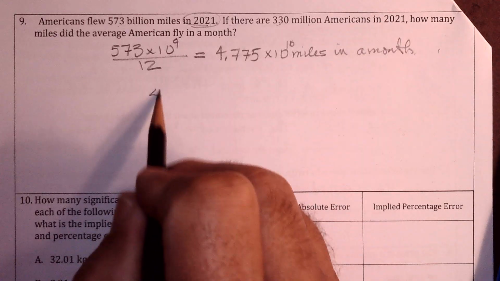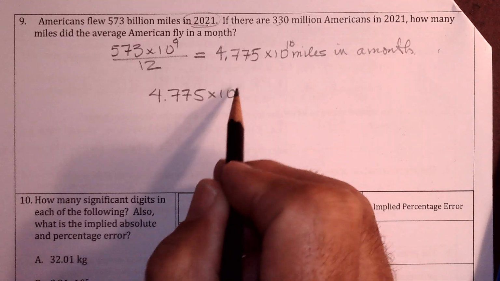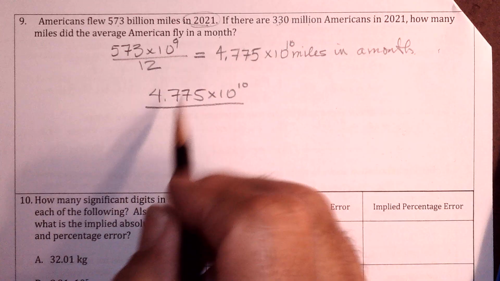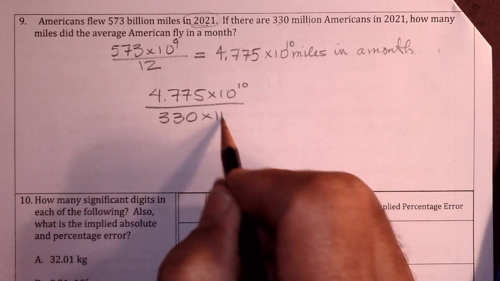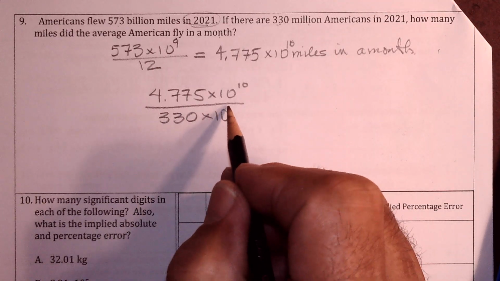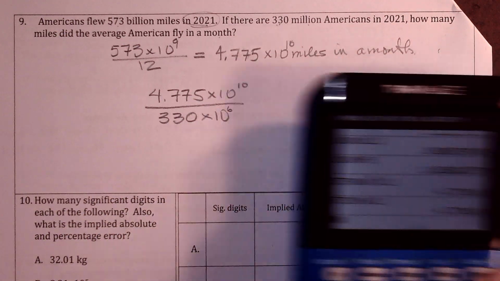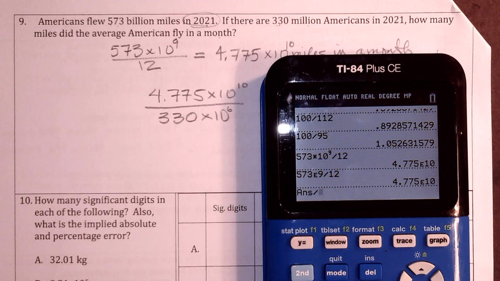So how much per person? So we got to go 4.775 times 10 to the 10th divided by 330 million. 330 million is not times 10 to the 3, but 6 times you'd have to multiply by to get a million. So we want to take our answer divided by 330 E6.